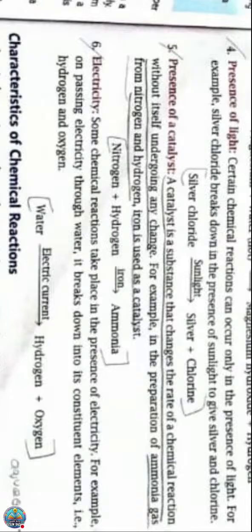Presence of catalyst. Now what is a catalyst? A catalyst is a substance which does not take part in the reaction, but due to its presence, it makes the reaction happen. Itself it does not participate in the reaction, but because of its presence, it is making the reaction happen. That is called a catalyst. So here the definition is given. They can ask what is a catalyst. A catalyst is a substance that changes the rate of reaction. Changing the rate of reaction means it will make the reaction either faster or slower.